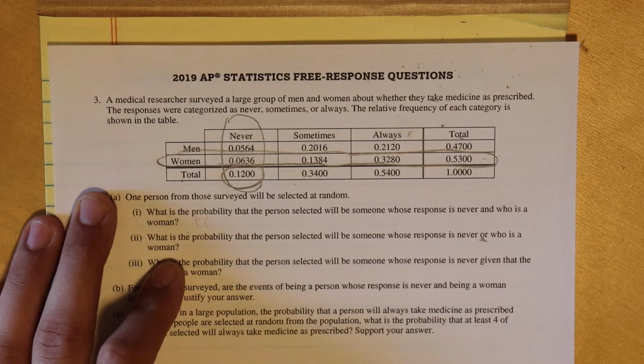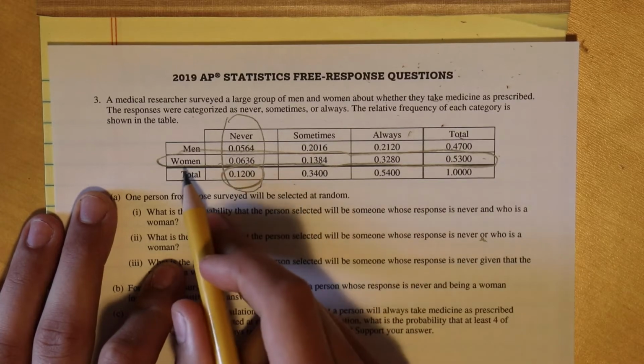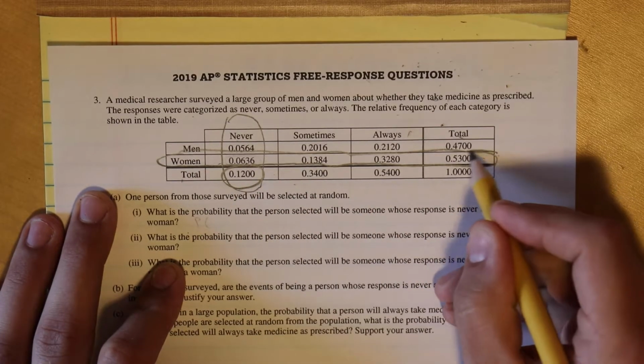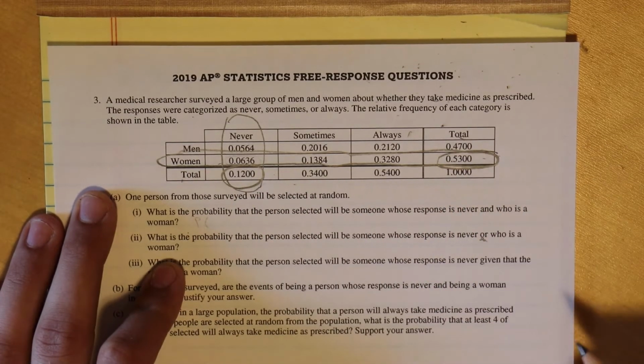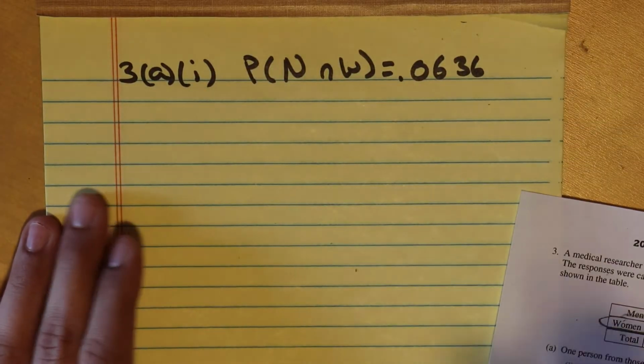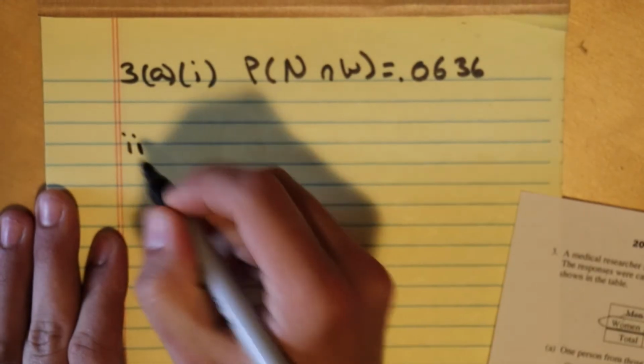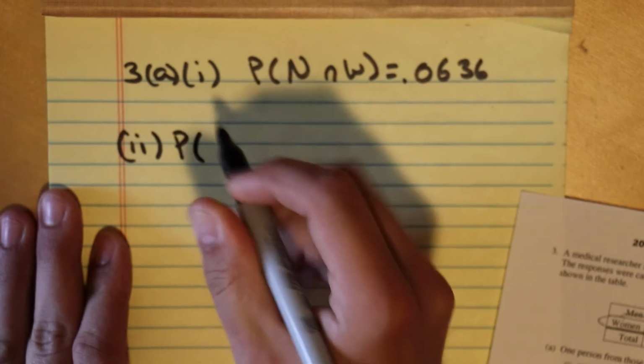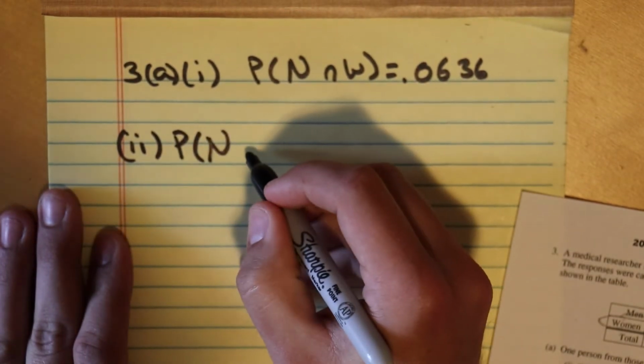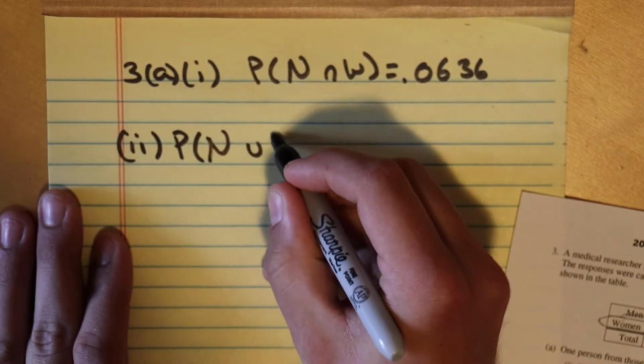Combined with the male and the female, 12% of the people in this study say they never take their prescriptions. Then the probability I randomly choose a woman in this is 53%. So we have the probability of never or woman.